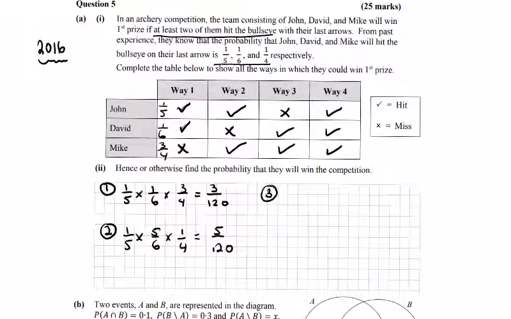Way 3. We have not a 1 over 5, so we have a 4 over 5 on top. And then we have a 1 over 6, and then we have a 1 over 4. And that's a 4 on top and a 120 on the bottom.